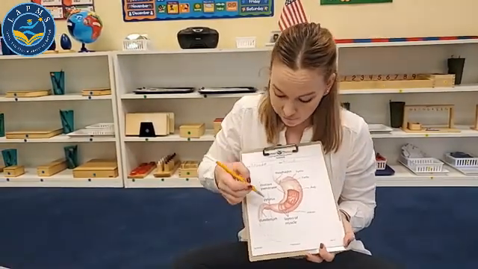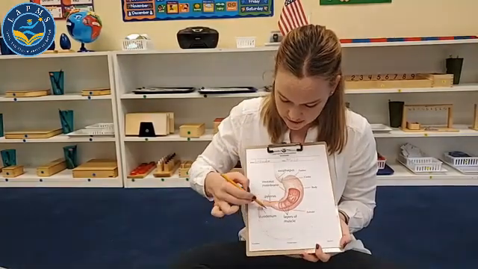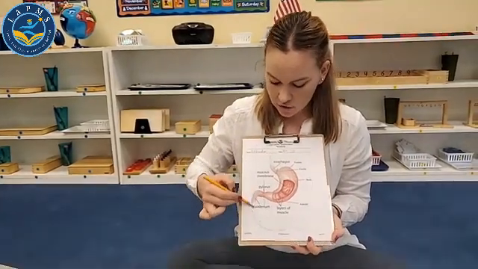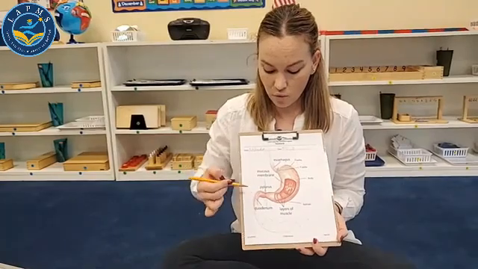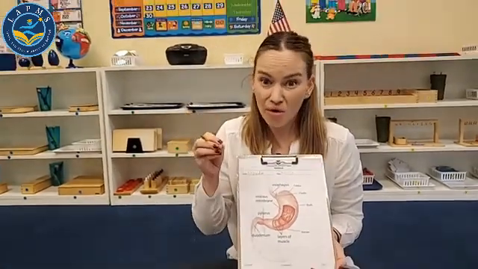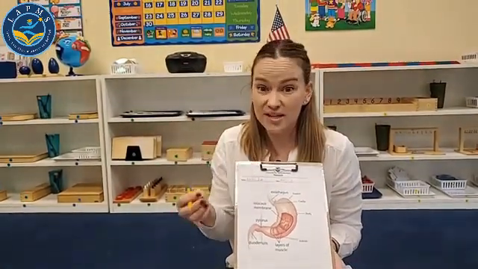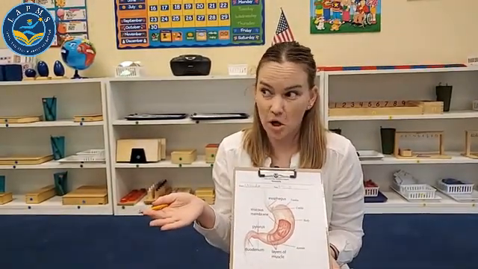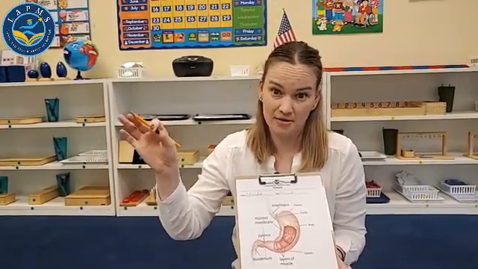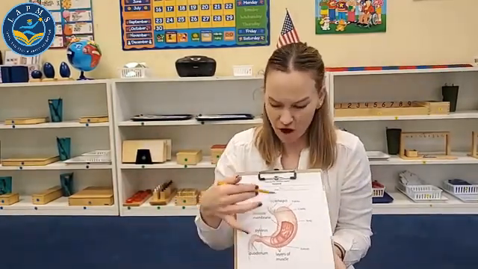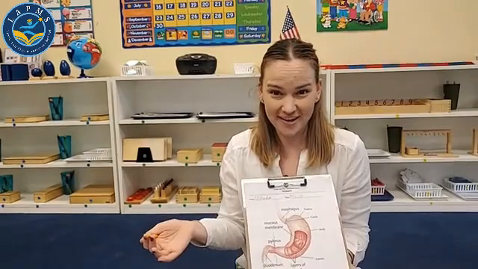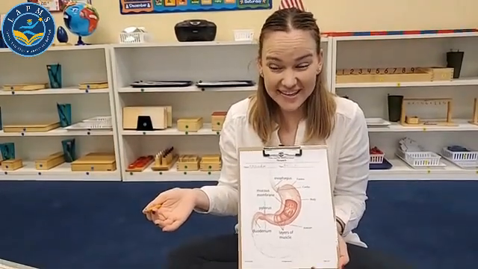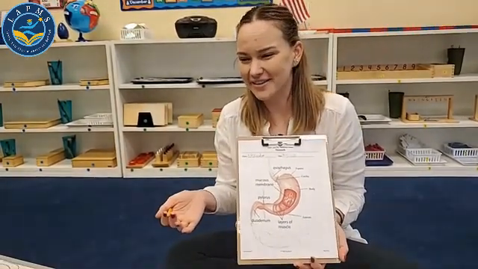And so when our food makes it all the way through our stomach and is in that duodenum, it mixes even more with all the digestive juices from our other organs. Amazing, right? Did you know you had all those parts in your stomach? I know, it's so wild.